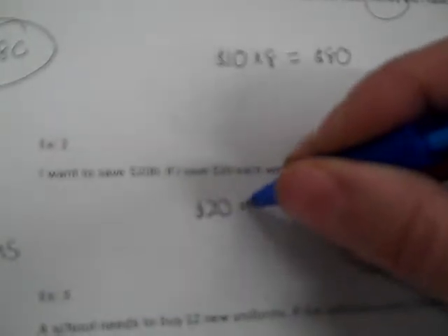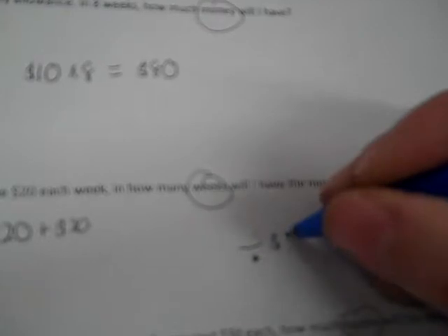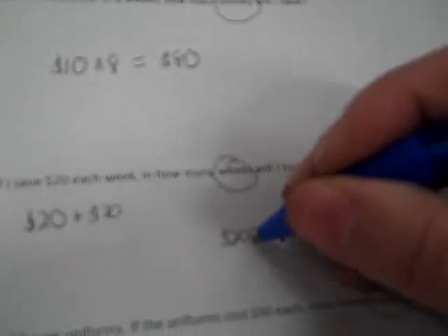So what I want to do is figure out how many 20s I have to write out in order to get to 200. So, I mean, I could go 20, 40, and so forth, or I can just set up a division where I divide by the 20, and then I want to hit 200. Okay, so I take 200 divided by 20. That gives me 10, so 10 weeks.